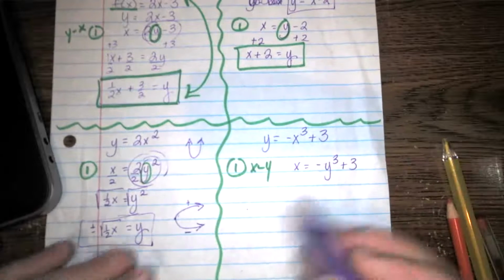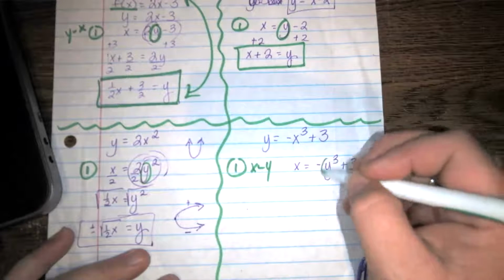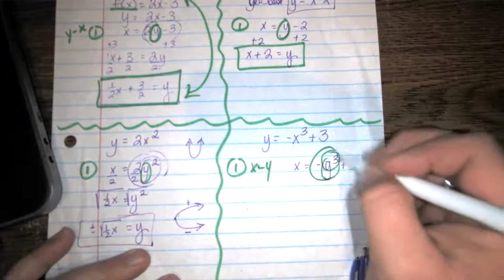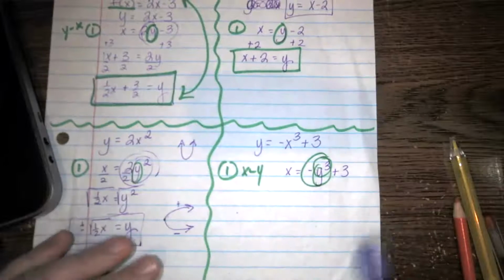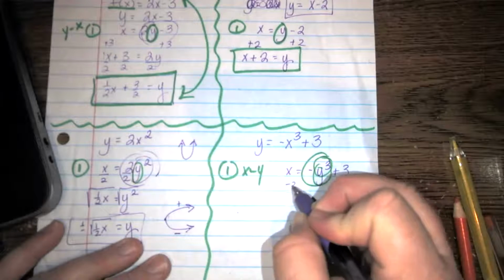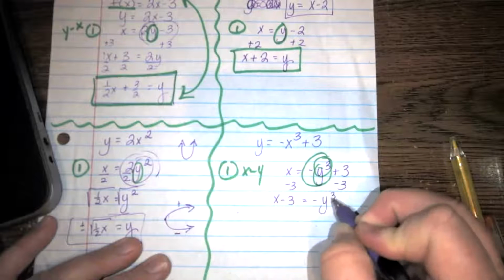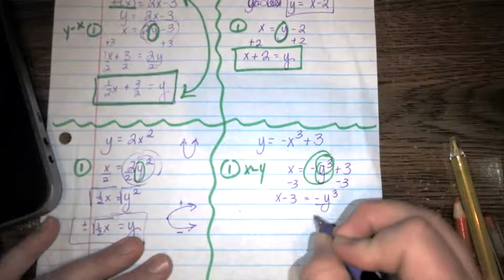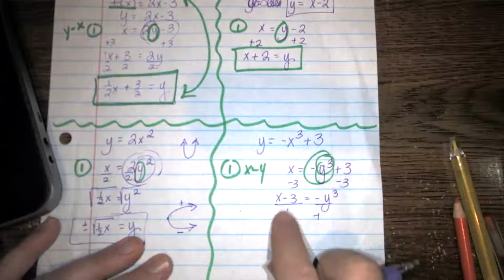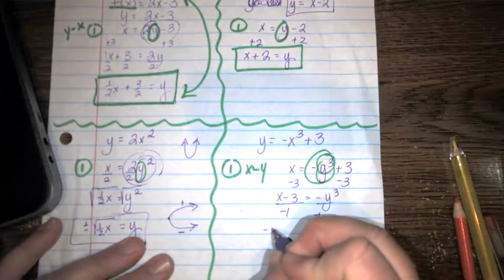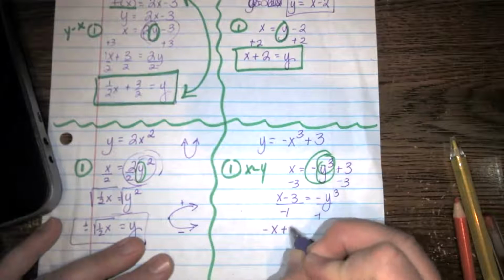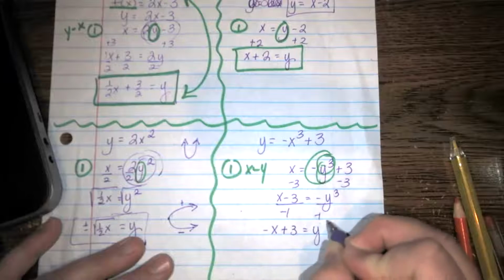Okay, so if I were to onion this out, I want to get rid of that 3 first. So I'm going to minus 3 on each side. X minus 3 equals negative y cubed. Get rid of that negative. We don't need that. So guess what? Everybody's got to switch signs over here. So this is going to be negative x plus 3 equals y cubed.